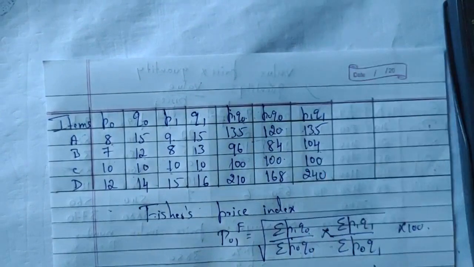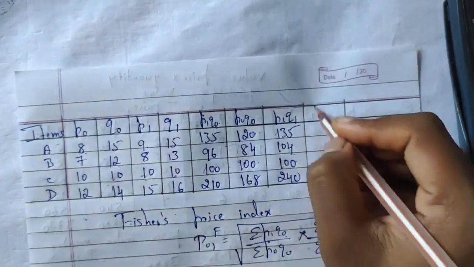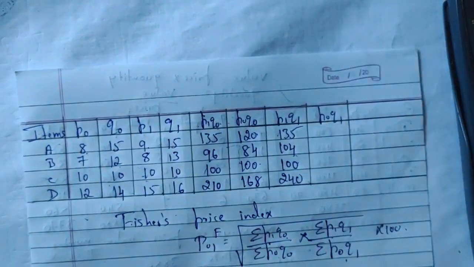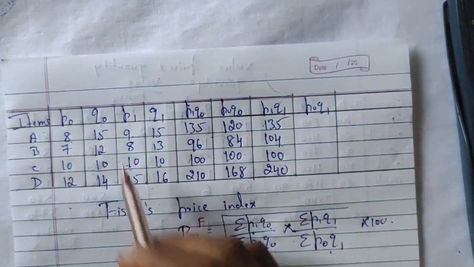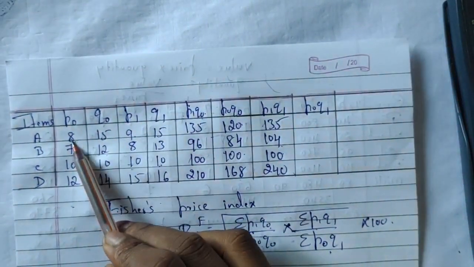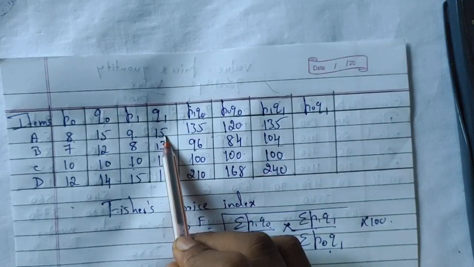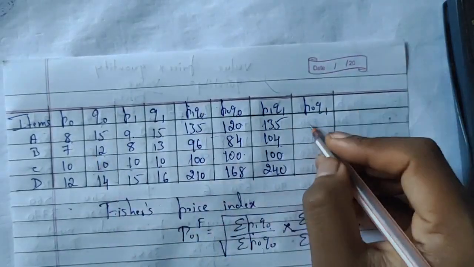Last column P naught Q1. First P naught value 8, P naught Q1 15 into 8, 120.